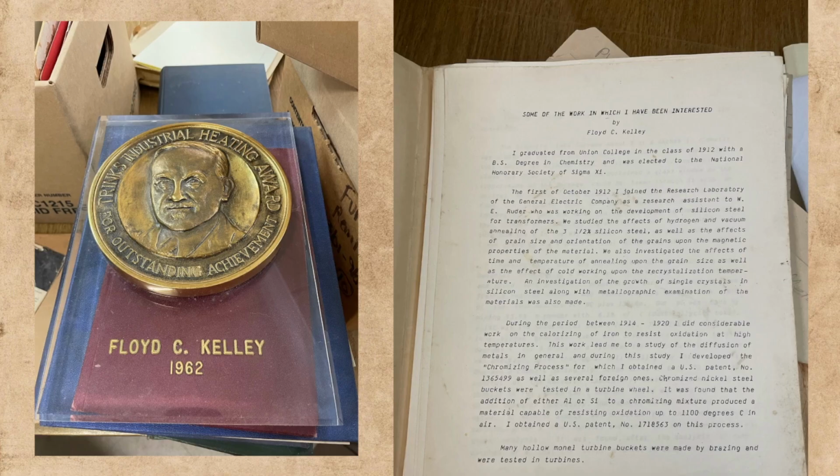And here is that award that he received in 1962. And on the right, there is an image of a document that was in the collection talking about some of the work in which I have been interested by Floyd Kelley, which gives an overview and summary of his professional career, where he went to college, and what kind of research he was conducting while he was working at General Electric.